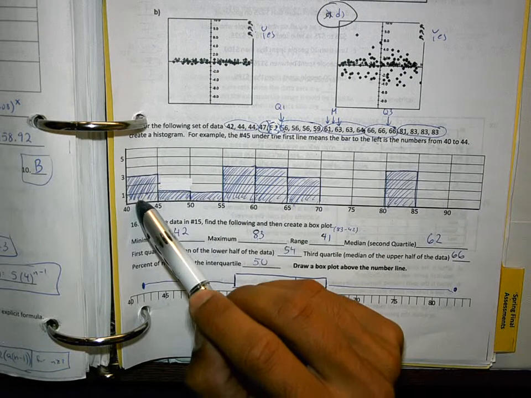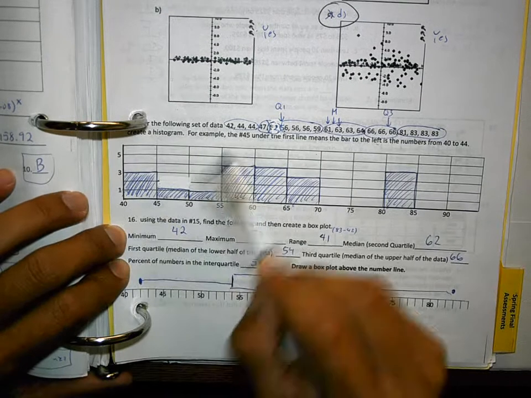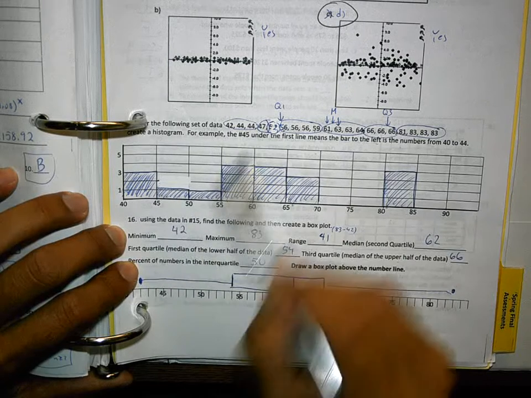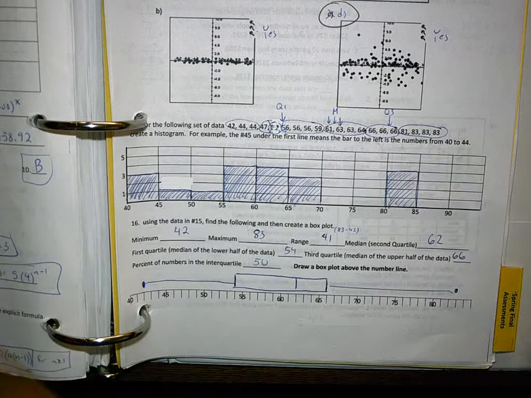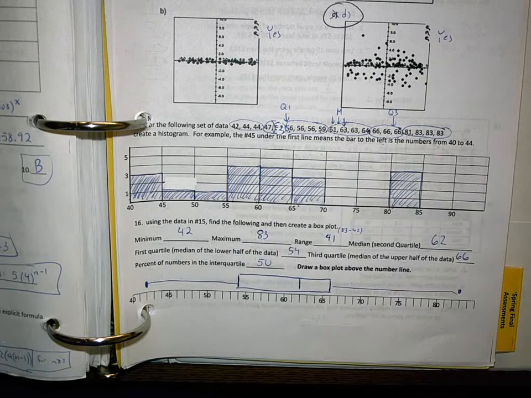You have 3 of them. You shade in that you have 3 numbers from 40 to 45. You have one number that's between 45 and 50. That's the number 47. And you can make a bar graph or a histogram that has this information in the picture right there. And then you have to be able to answer some questions about this.